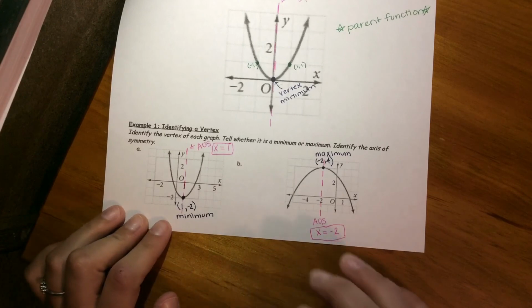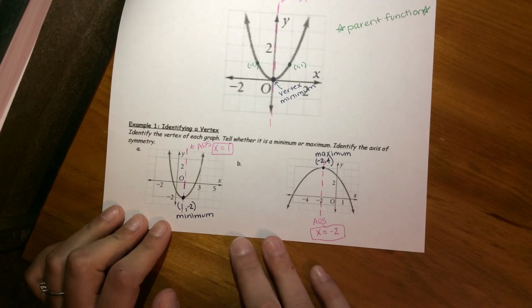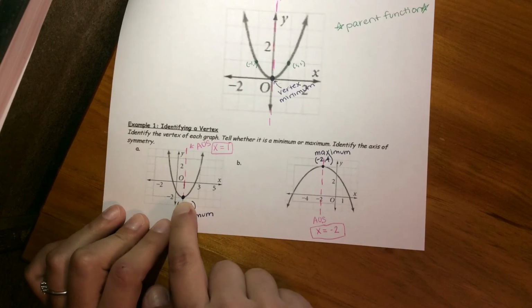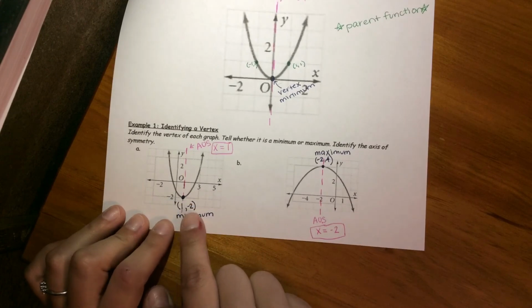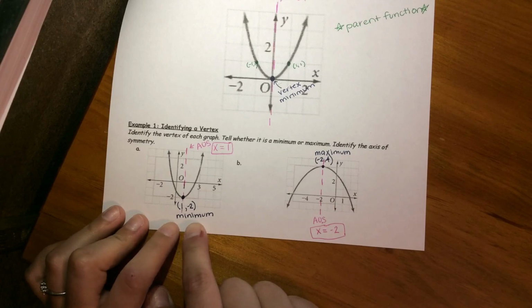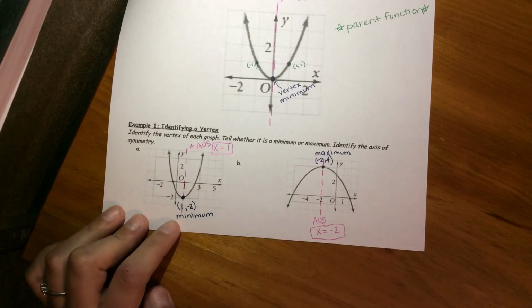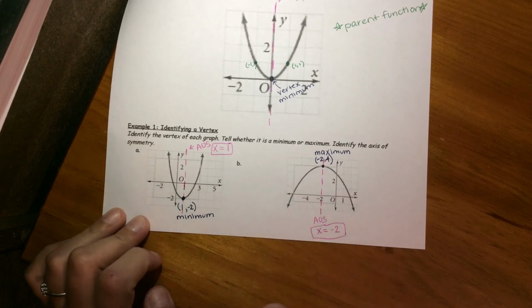So then example 1, identifying a vertex. So identify the vertex of each graph, tell whether it's a minimum or maximum, and then identify the axis of symmetry. So first find the vertex. The vertex is down here, and it has a coordinate point of 1, -2, and it's a minimum. So then you want to find the axis of symmetry, right? Dash line. The axis of symmetry always goes through your vertex. So wherever you have your vertex, that's where your axis of symmetry is going to go through.